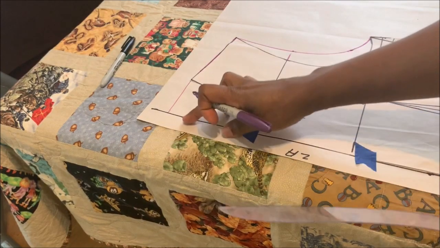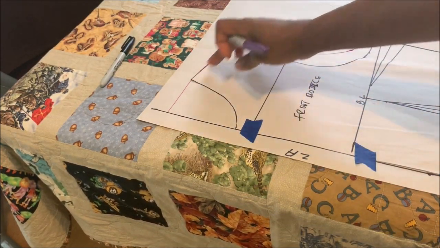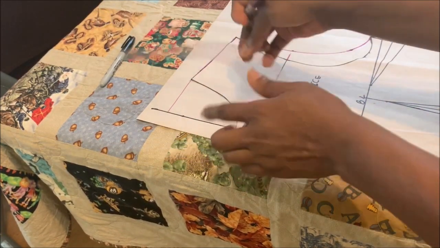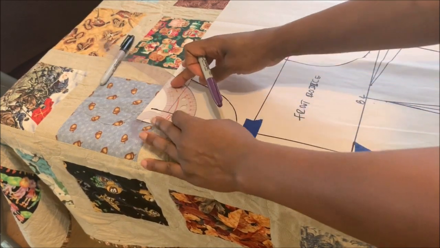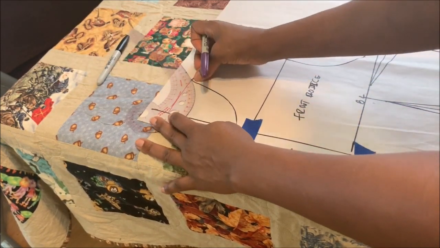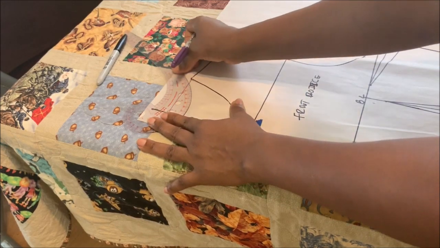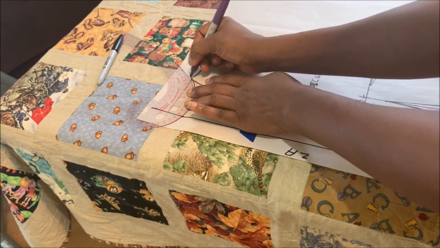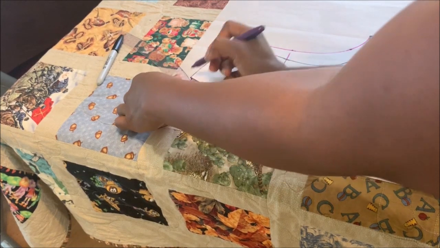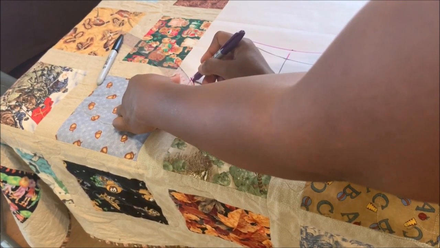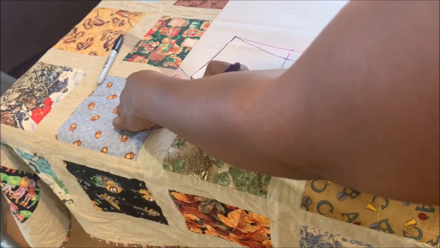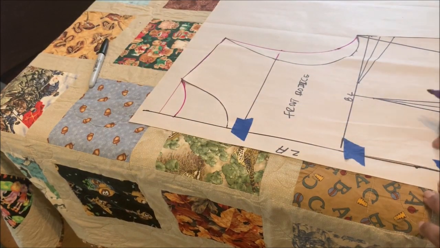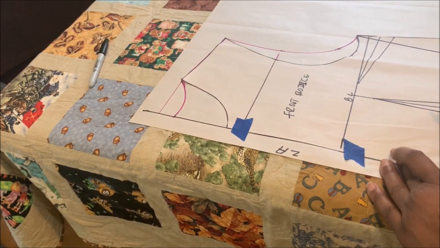Use your French curve, you still connect here. This is still going to be 3 inches, but the depth is going to be 1 inch. Then you use your French curve like this. So we connected that. Now I'm going to be able to take out the front bodice.